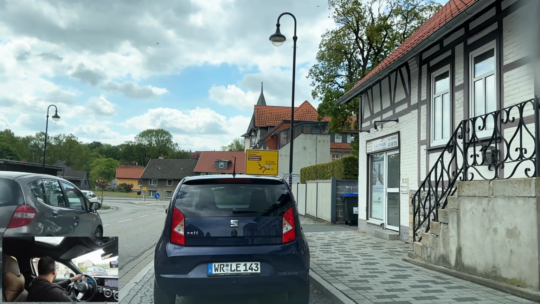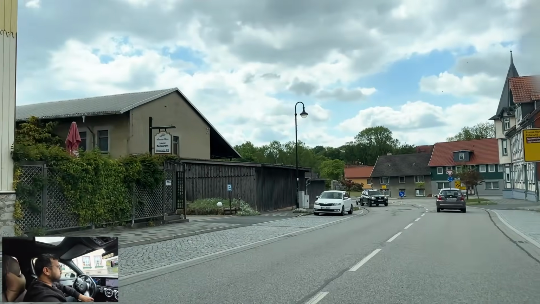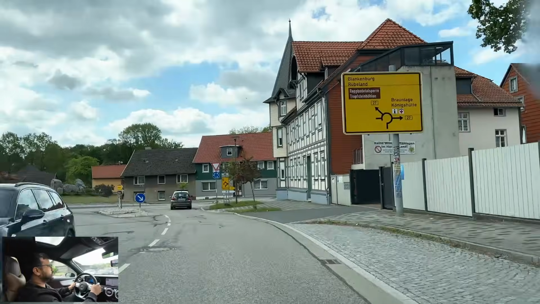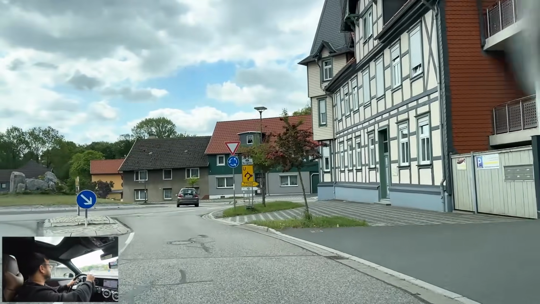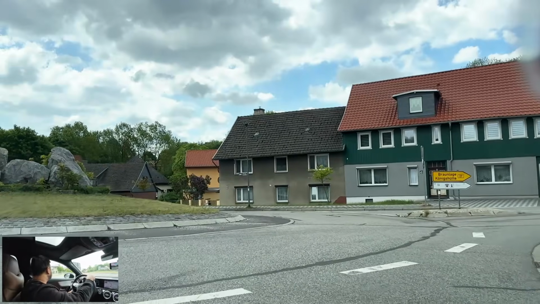We are moving out of the parking spot. Before moving out, we must check our mirrors, check our blind spot, indicate, and then we have to merge safely on the main road. Now we approach a roundabout. So here the important rule is that the vehicle inside the roundabout will have the priority.